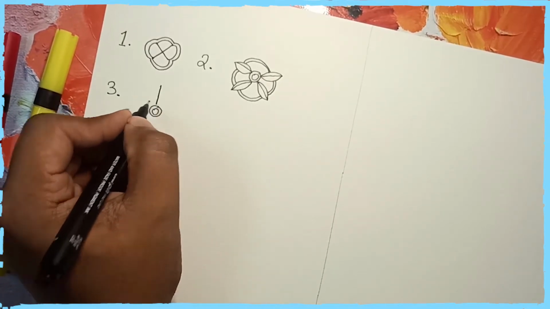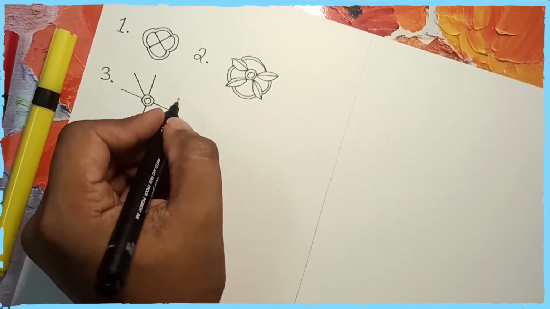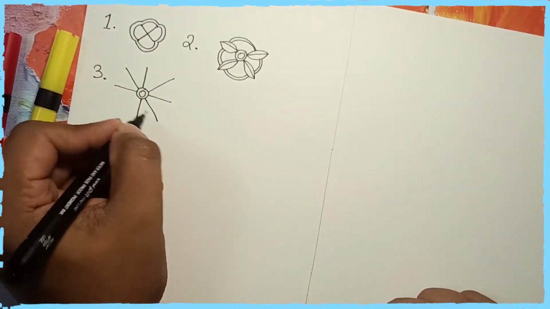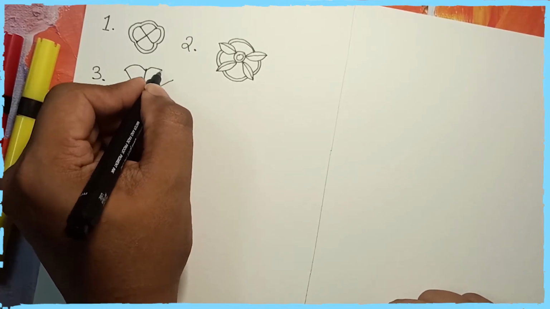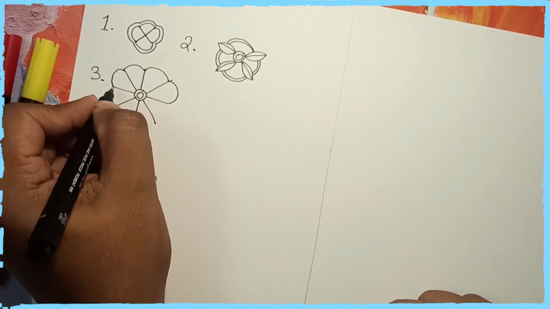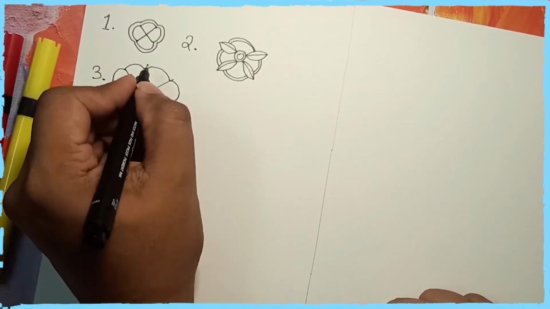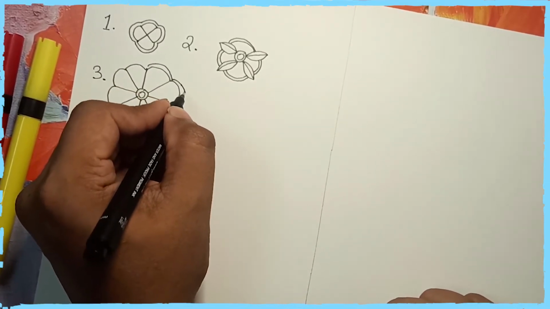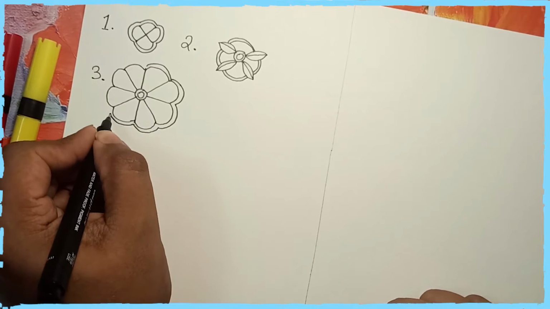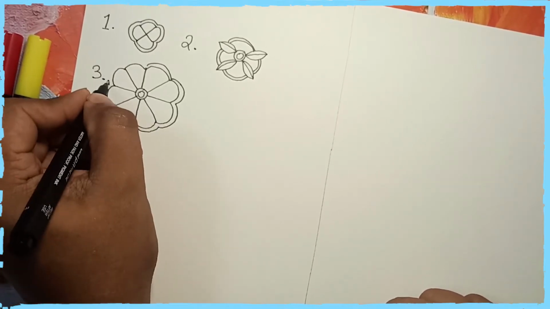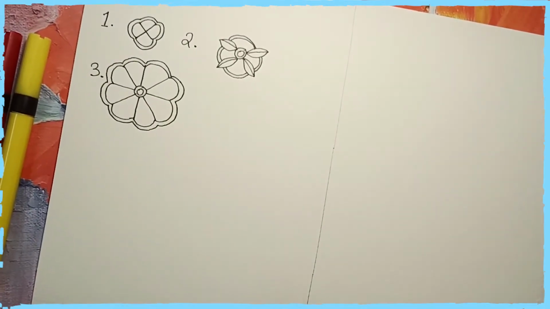After that you make 8 straight lines like this, and then cap it up. So this is our third flower.